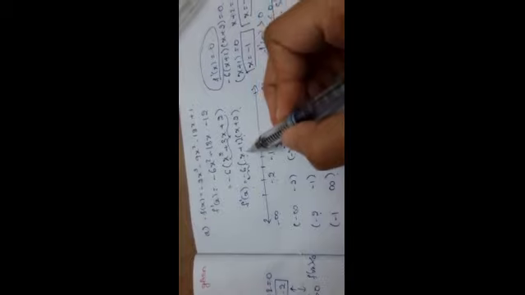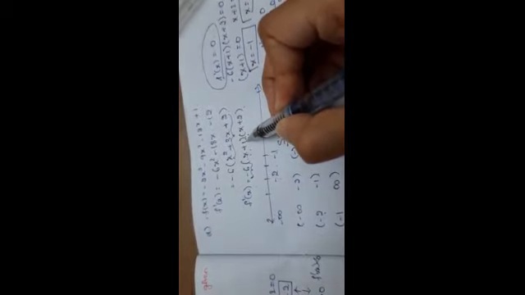X plus 1, so the interval is lying from minus 2 to minus 1, where minus 2 and minus 1 are completely excluded here. So taking any point which is lying between minus 2 to minus 1, I am taking minus 1.5. So what happens? Minus 1.5 plus 1 means it is again negative, minus 0.5.